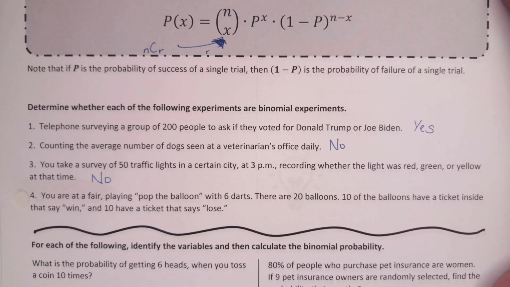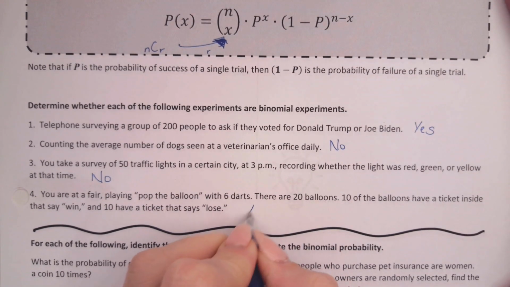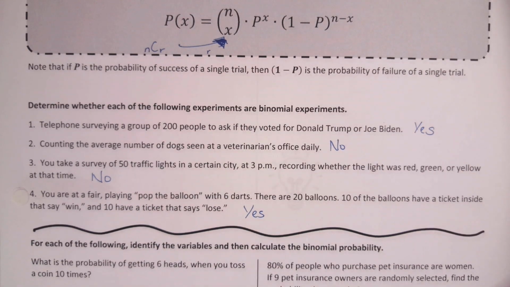You're at a fair playing Pop the Balloon with 6 darts. There are 20 balloons. 10 of the balloons have a ticket inside that says win, and 10 have a ticket that says lose. Yes, there's a fixed number of trials. How many trials are there? Yes, good. And then the two possible outcomes are win or lose. So that makes it a binomial experiment.